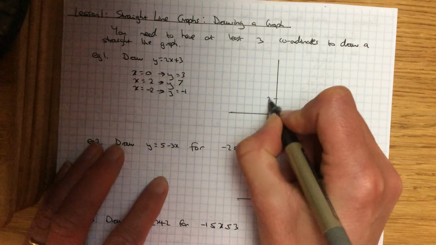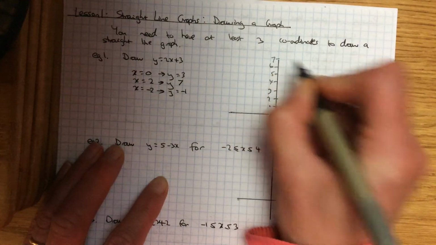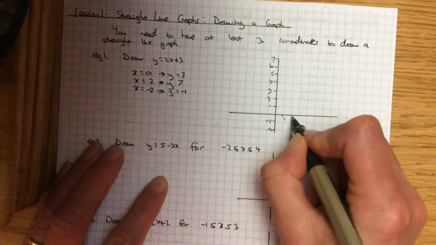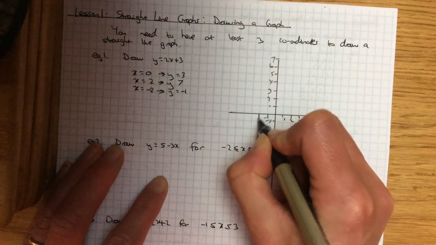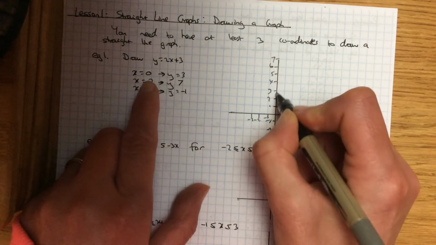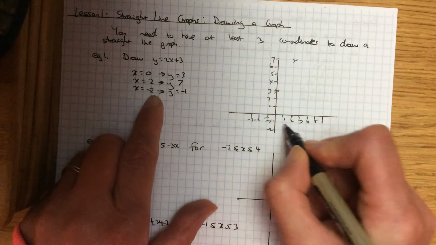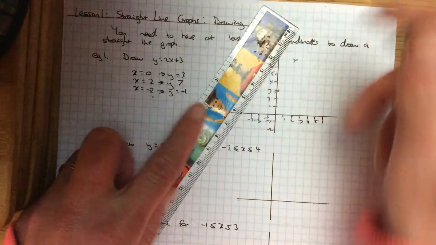The y-axis is up the side, so just label it. The x-axis is along the horizontal, so label that. And then you just plot your points. So when x is 0, y is 3. When x is 2, y is 7. When x is minus 2, y is minus 1. And you just join them up.